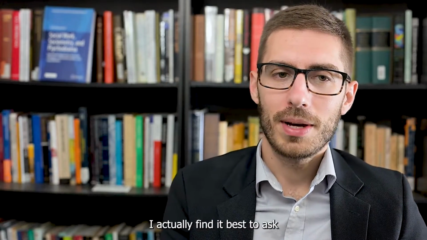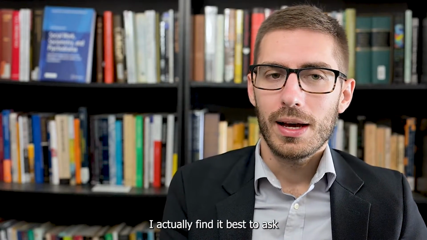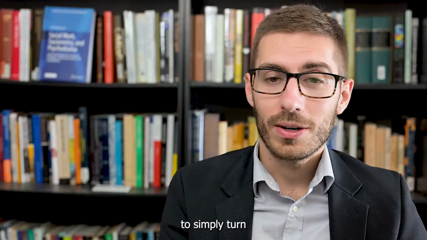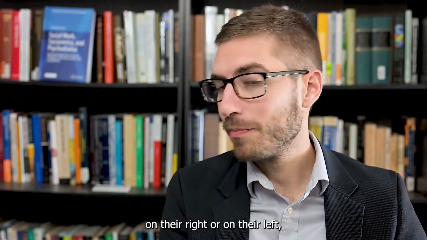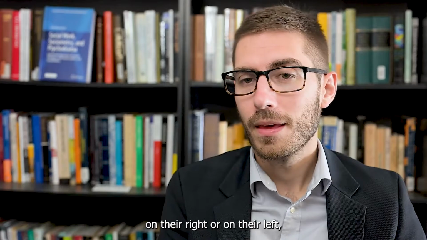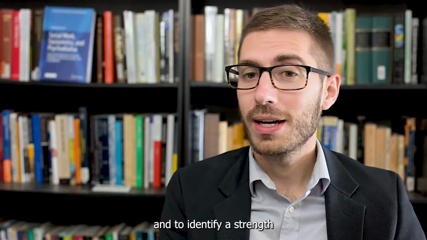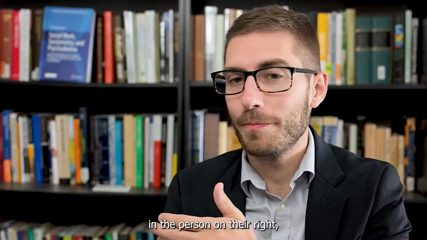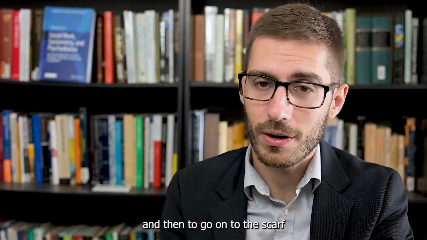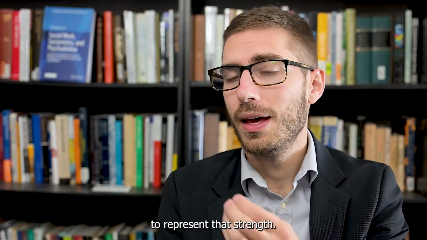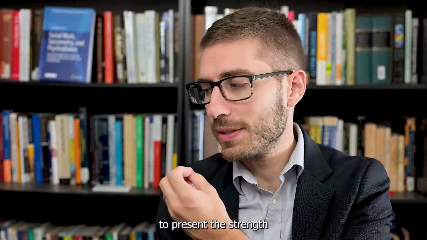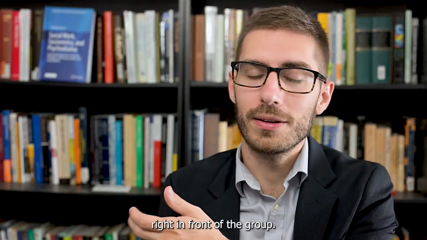I actually find it best to ask everyone in the group to simply turn and look at the person on their right or on their left, and to identify a strength that they see in the person on their right, and then to go and choose a scarf to represent that strength, and one at a time to present the strength to the person on their right in front of the group.